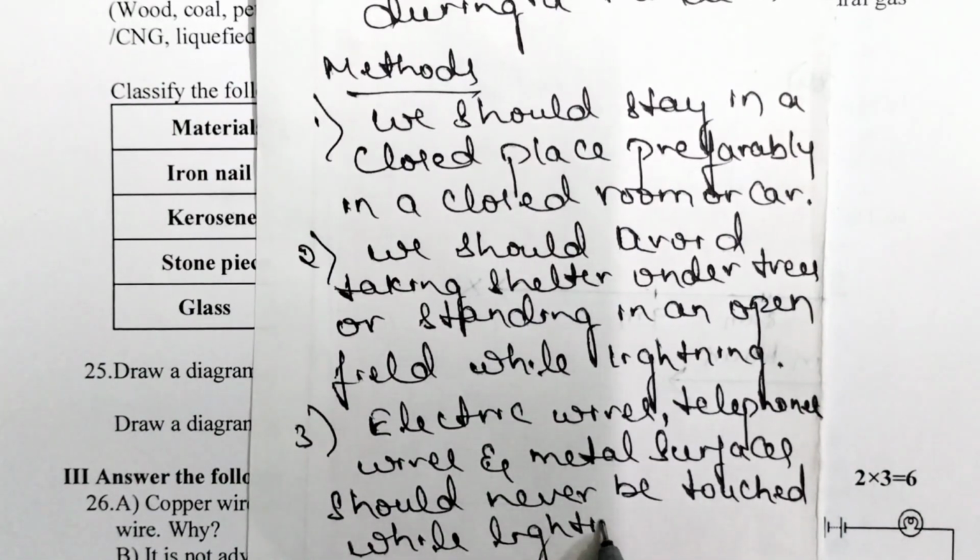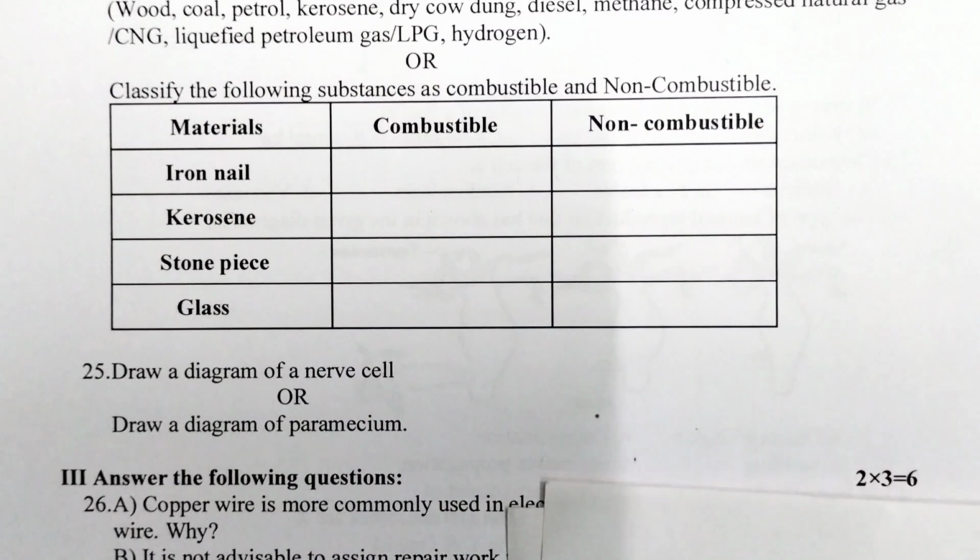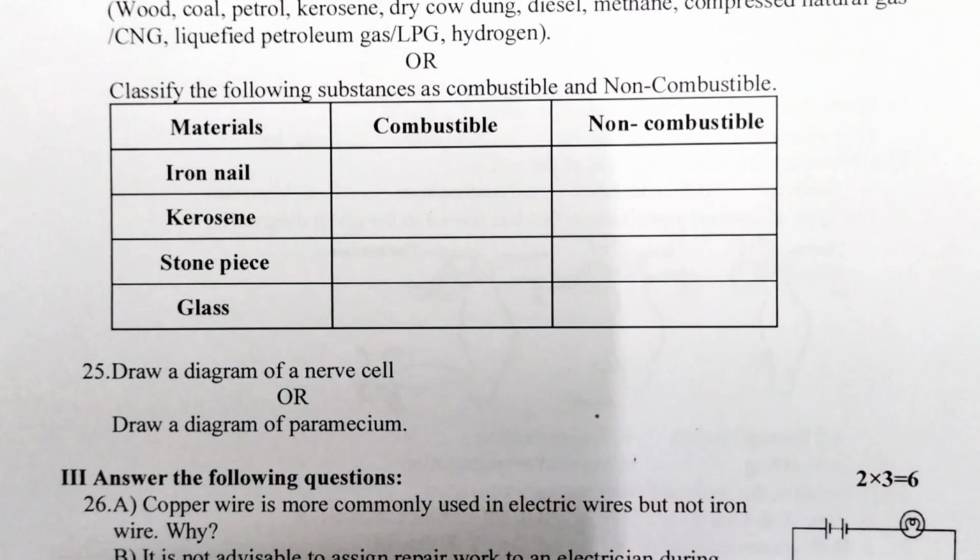So these are the three methods that we can follow in the prevention from lightning. So this is about lightning.